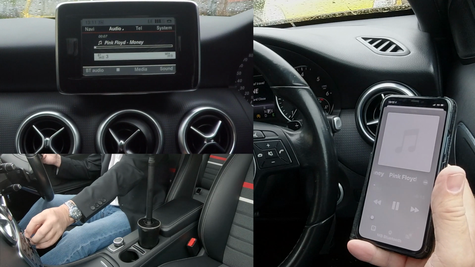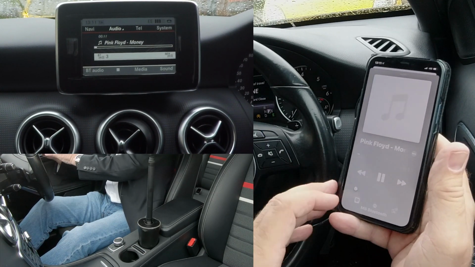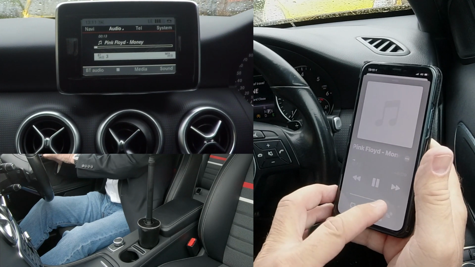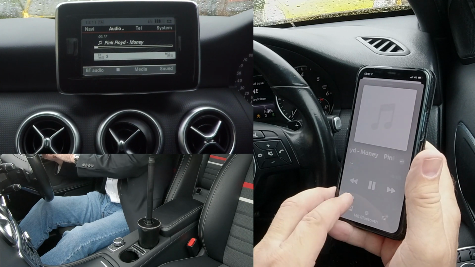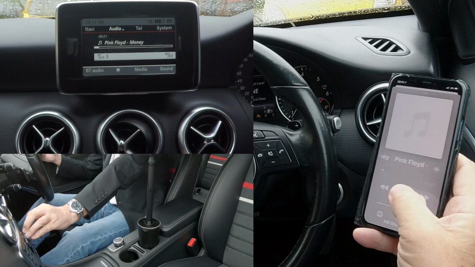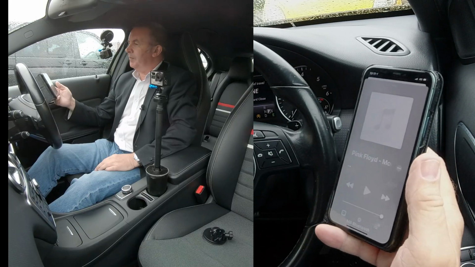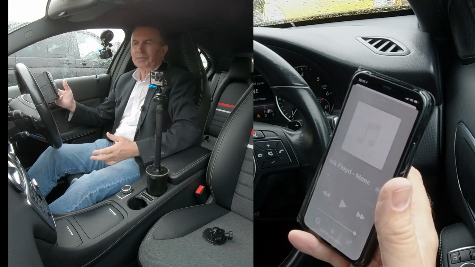So if I turn this up, turn that up, and then I control it from here. There you go. That's playing from my phone through the system.